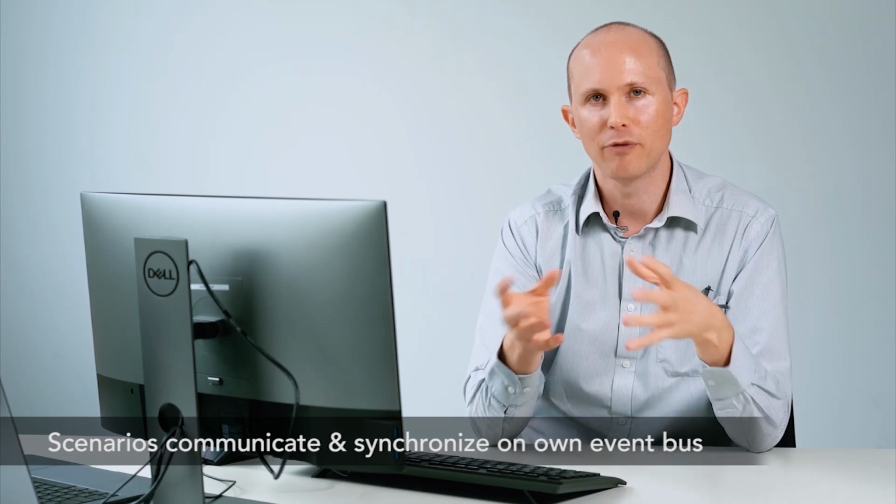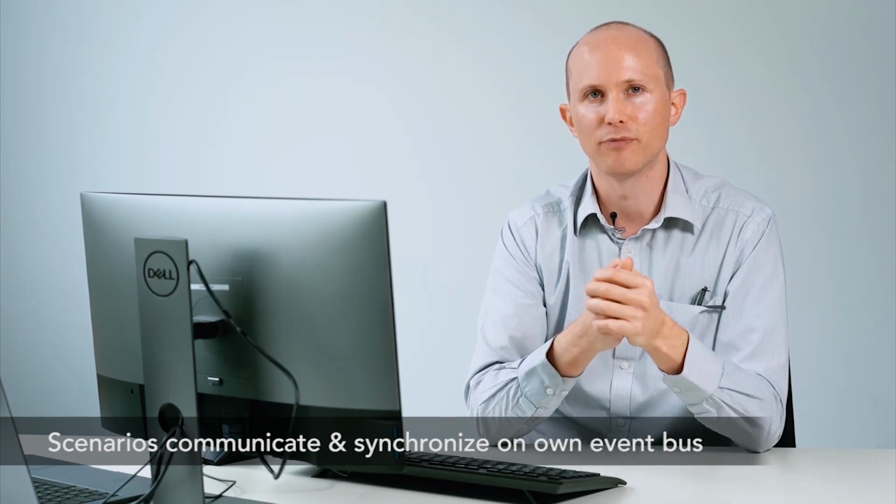In addition, when you're running a set of scenarios, each set of scenarios that execute have an event bus, and they're able to communicate and send data over the event bus so that they can maybe synchronize, so one can start something before the other one needs to execute.